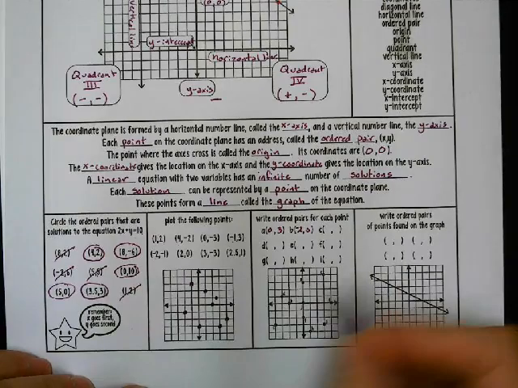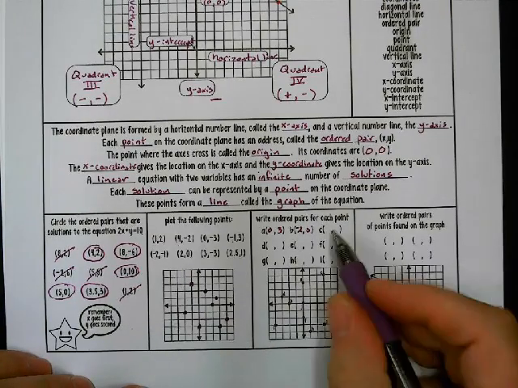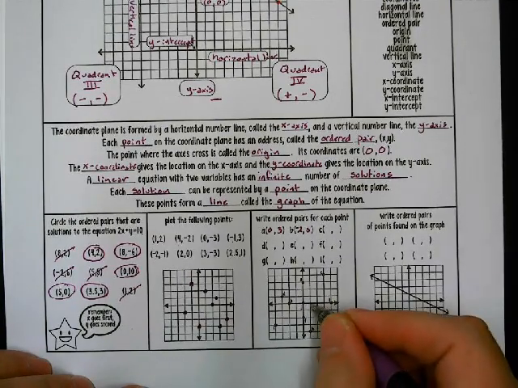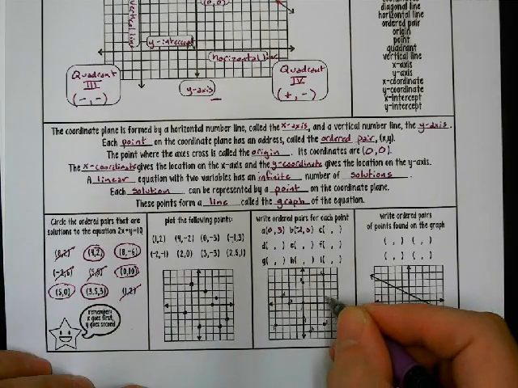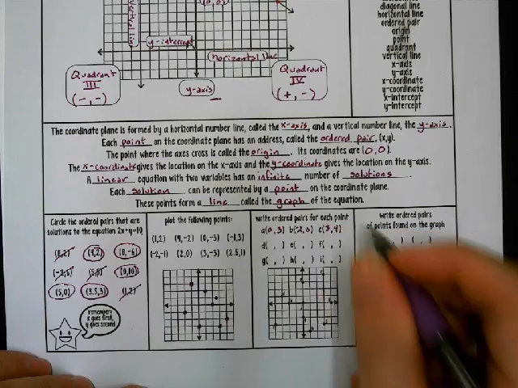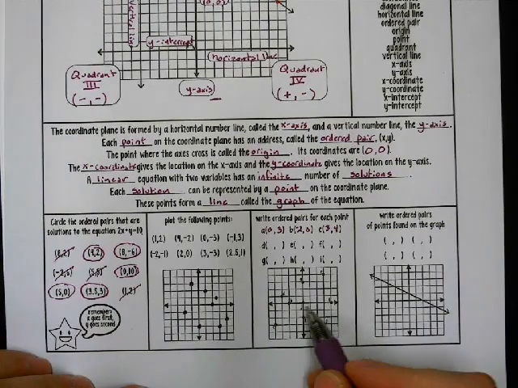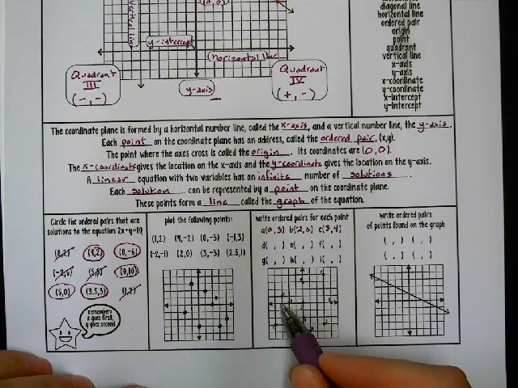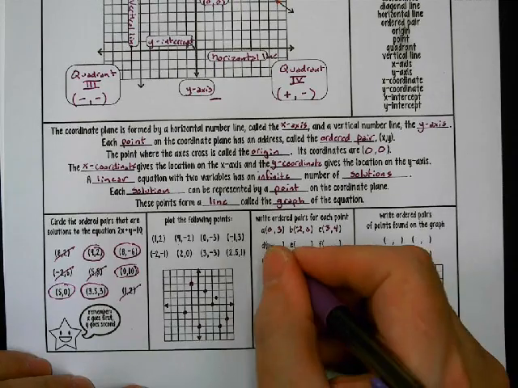C, that goes right 1, 2, 3, and up 1, 2, 3, 4. So right 3, up 4. D, that goes left 1, 2, 3, and up 1. So left 3, up 1. So negative 3, 1.